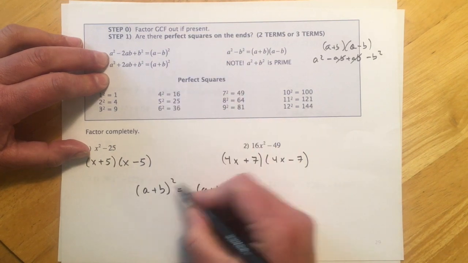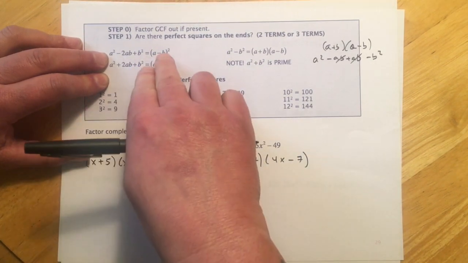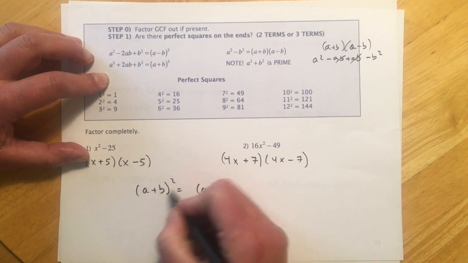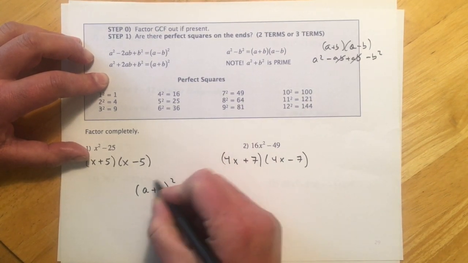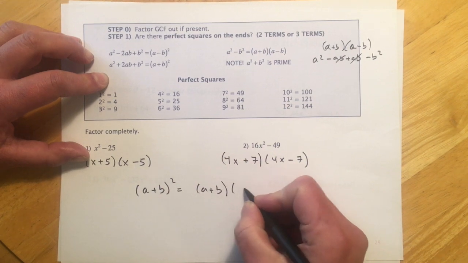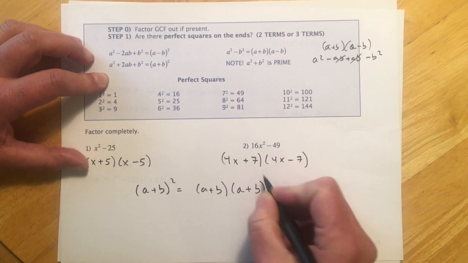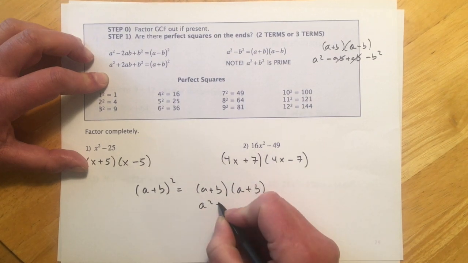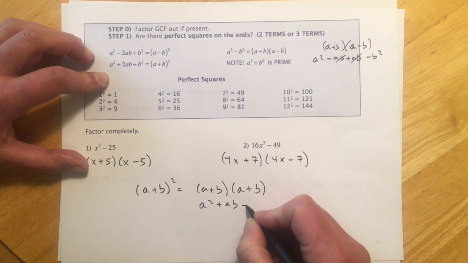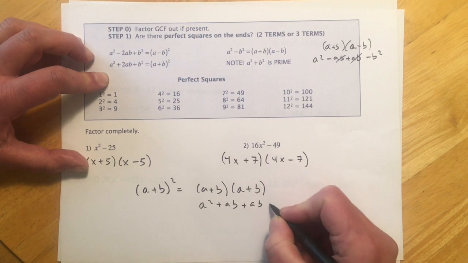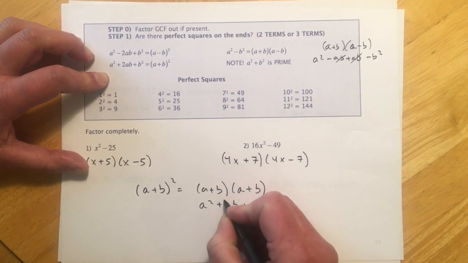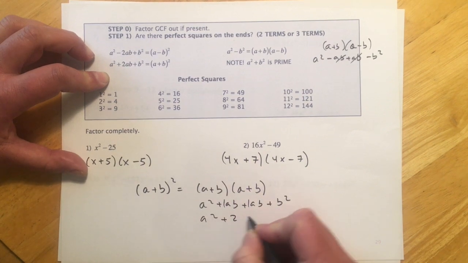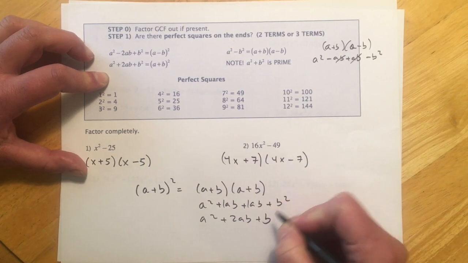I'm just going to take one of these down here and show why these are what they are. If I have (a + b) quantity squared, that doesn't mean a squared plus b squared. It means (a + b)(a + b). If I FOIL that out, I get a squared, ab on the outside, ba, which I'm going to write as ab on the inside, and b times b is b squared. So there's our 1ab, 1ab, and that gets us the 2ab for the formula.